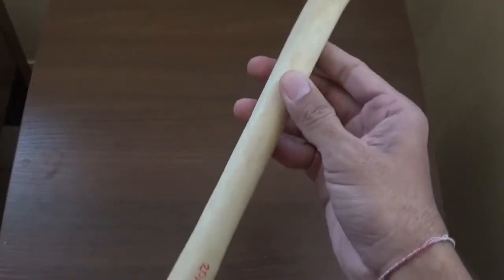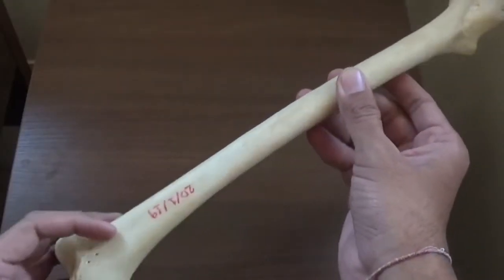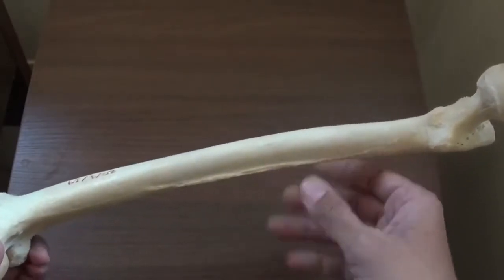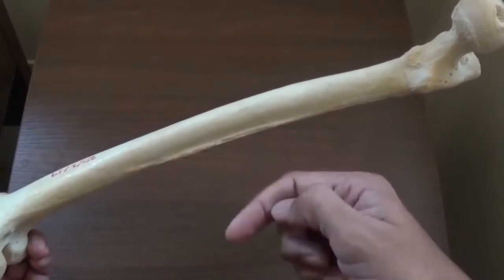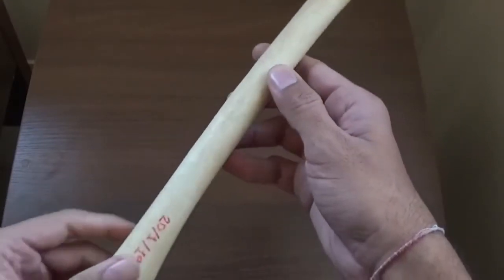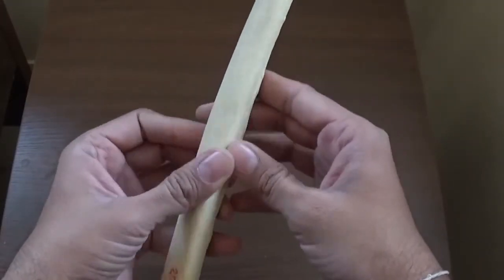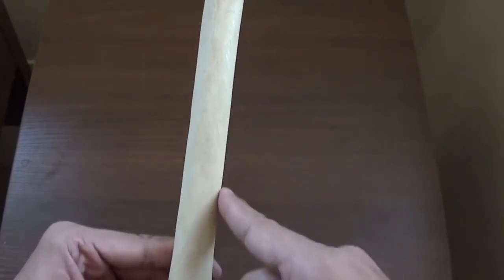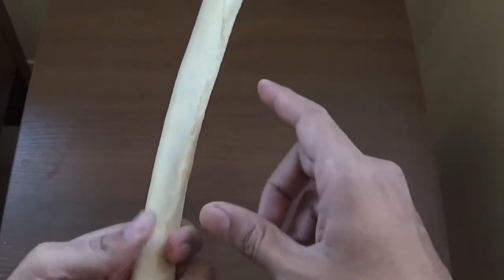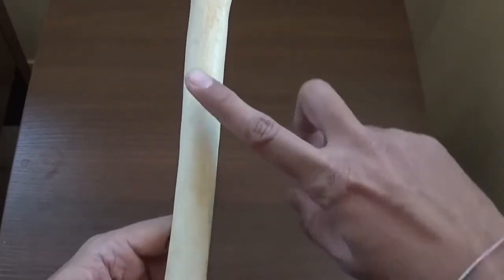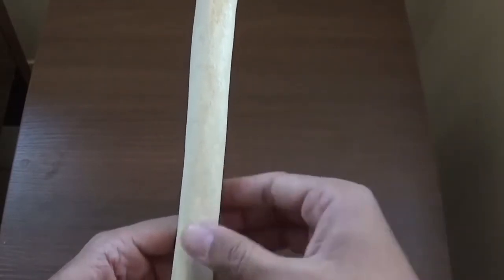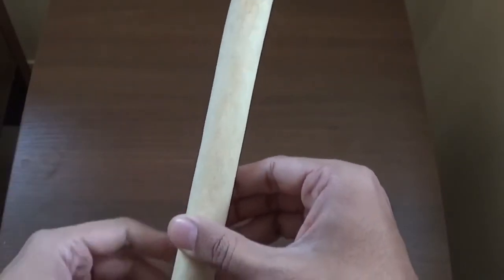Now let's study the shaft. It is cylindrical, and if you see it from the side, it will show ventral convexity. Specifically in the middle third, it has three borders and three surfaces. The borders are medial, lateral and posterior, whereas the surfaces are anterior, medial and lateral.